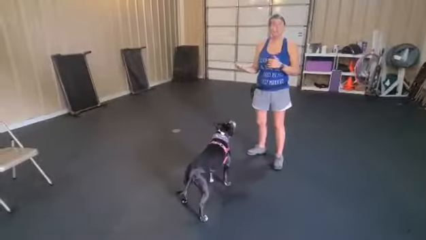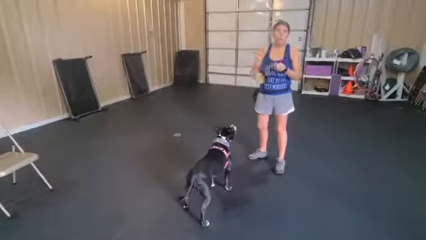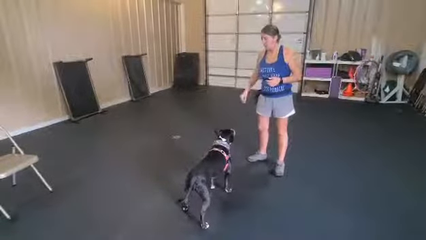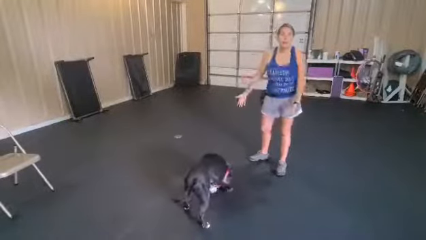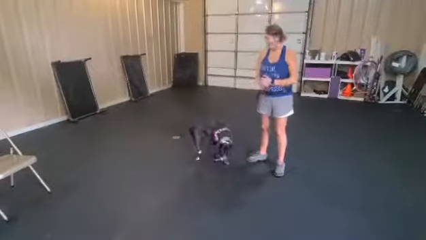You can do it the complicated way, or you can do it the easy way. You can just have one word. One word means party, find treats somewhere on the ground. Direct your attention to the ground, go find those treats.